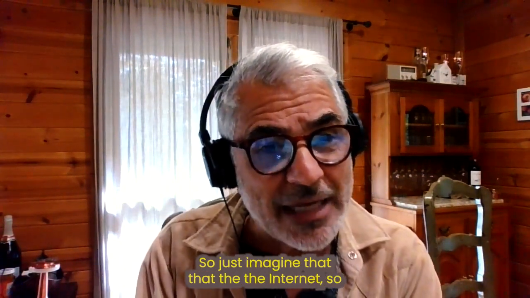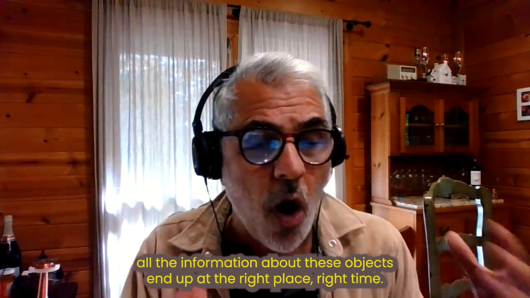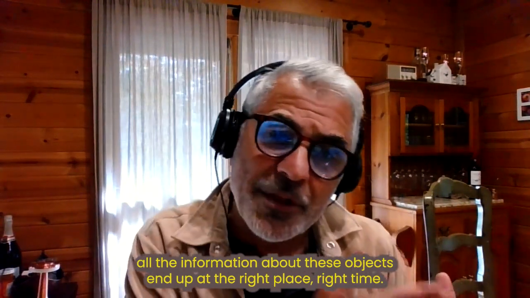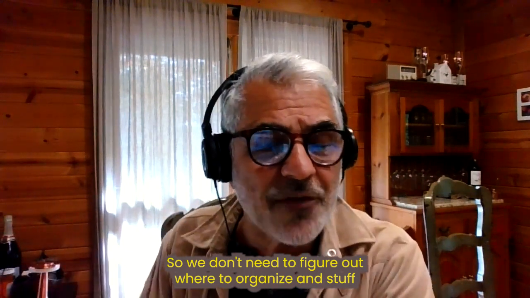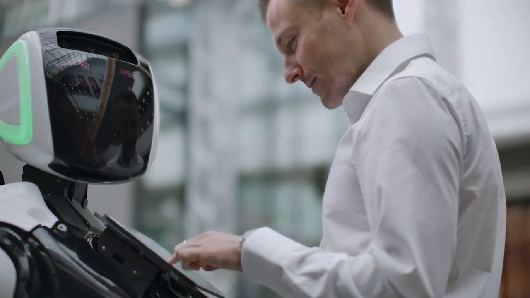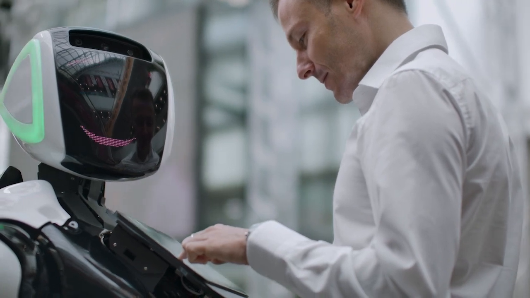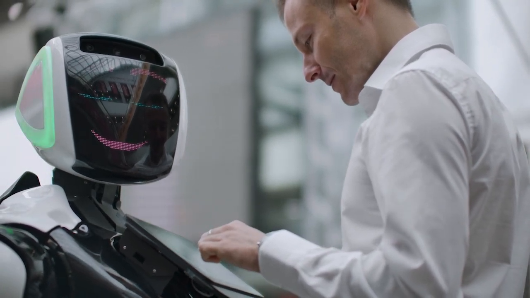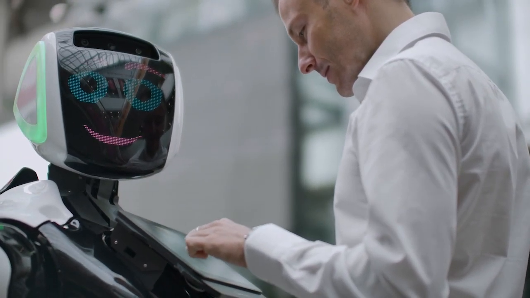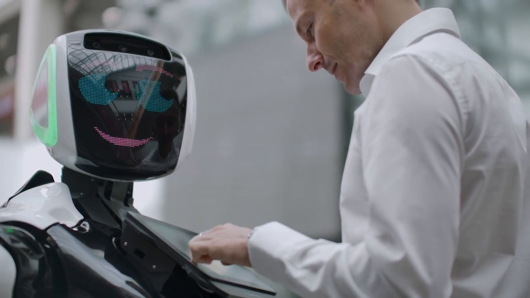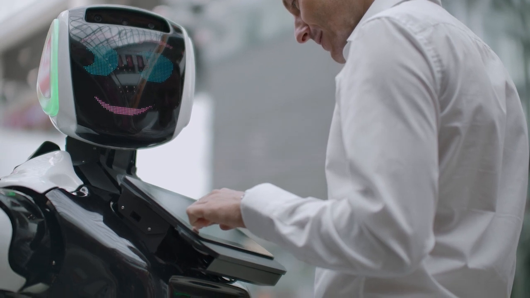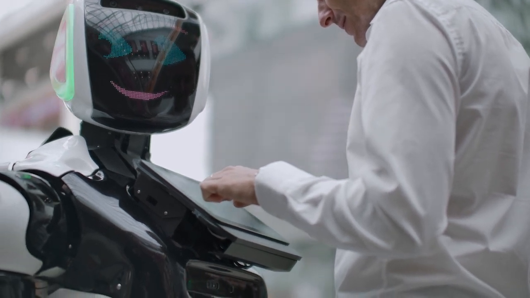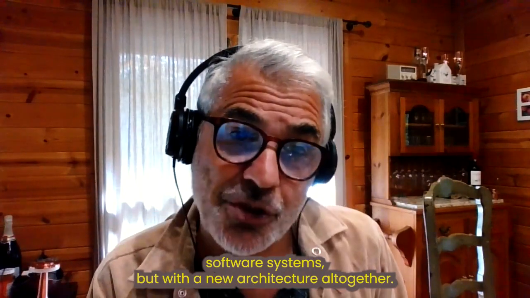So just imagine that all the information about these objects ends up at the right place at the right time. We don't need to figure out where to organize this stuff, which file folder to put it in, or who to send it to. That is what we call object messaging, an intelligent object. And it's an architecture that we're proposing that merges the new LLM, this form of AI, with traditional software systems, but with a new architecture altogether.